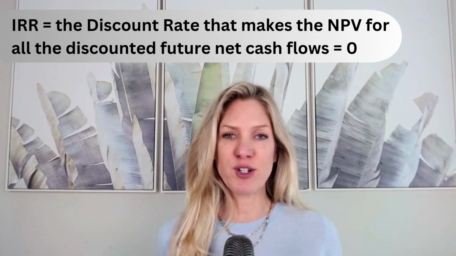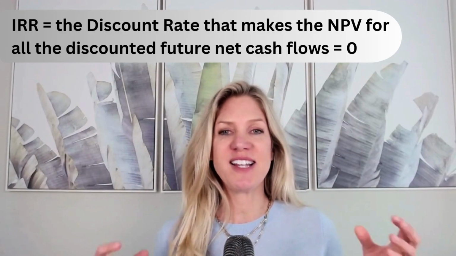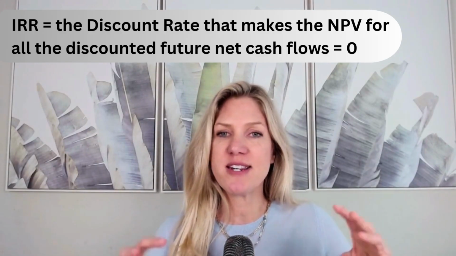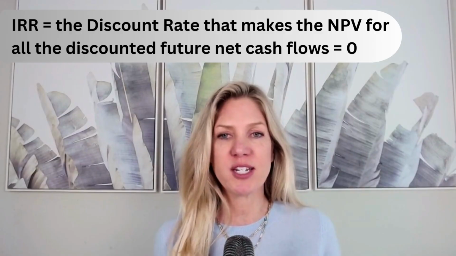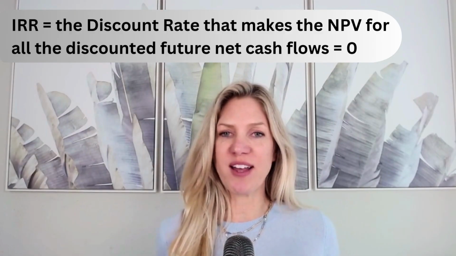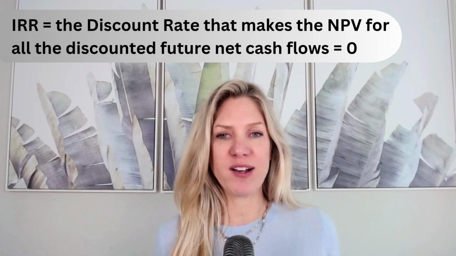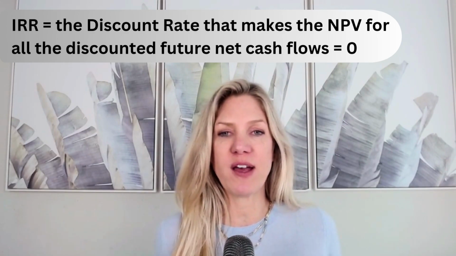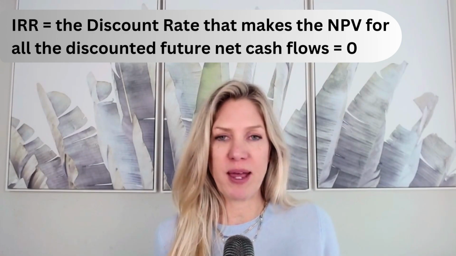The internal rate of return, or the IRR, is the discount rate that makes the net present value of a project equal to zero. Another way of saying that is, what is the annualized rate of return that a project would need for its future value to completely repay the initial investment? IRR is also really useful for comparing projects of different size and scale.